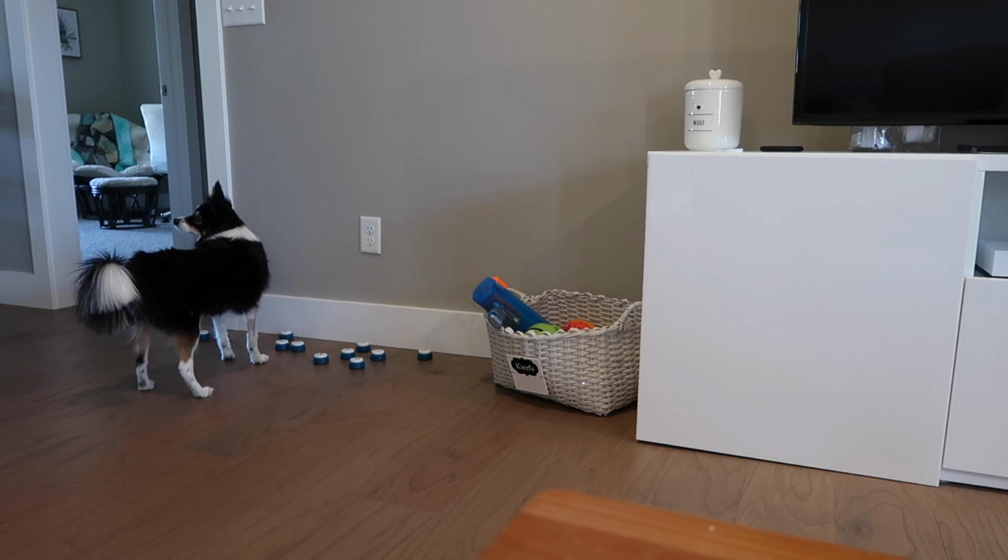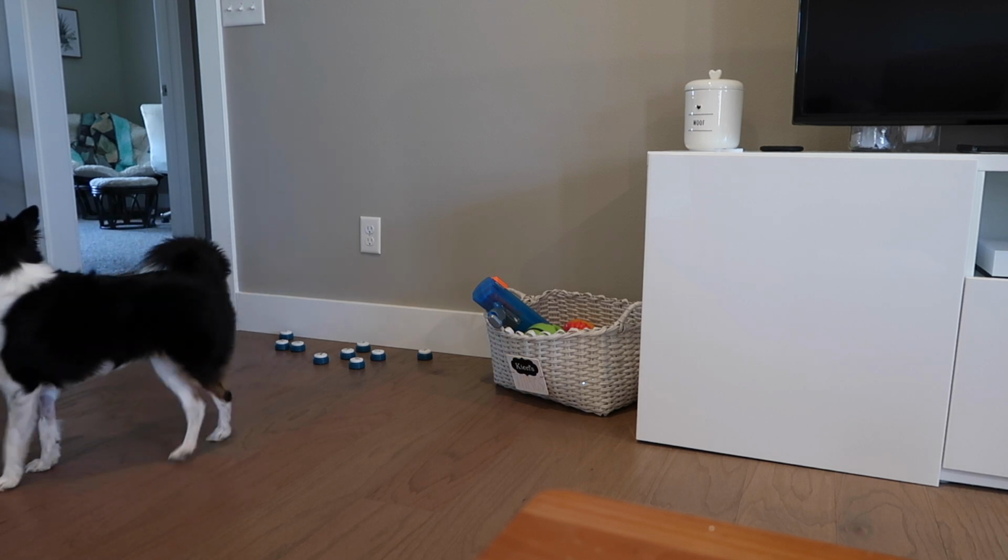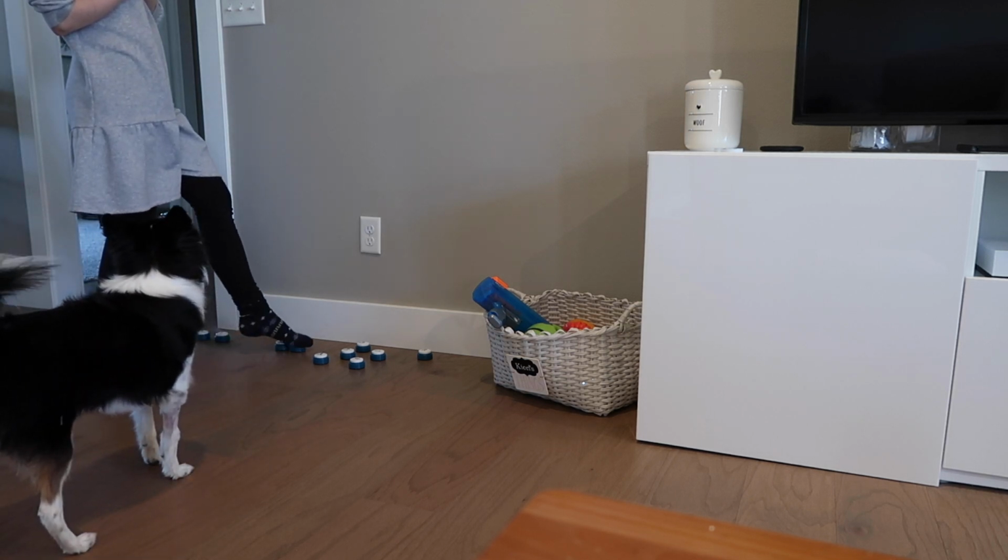Play? Do you want to play with your ball? Should we play with the ball?